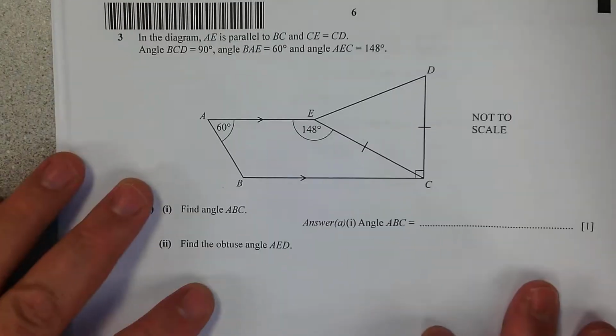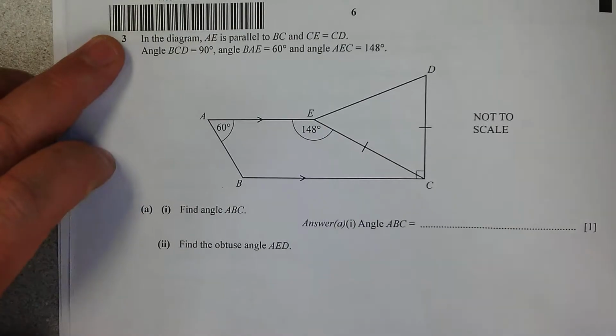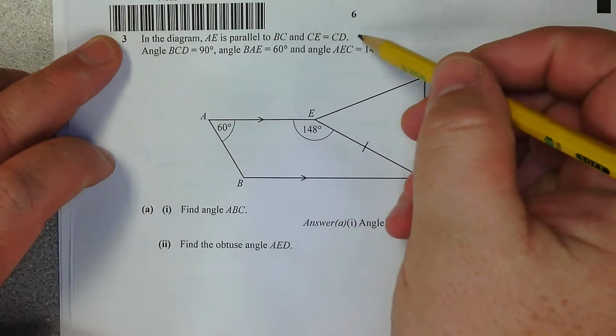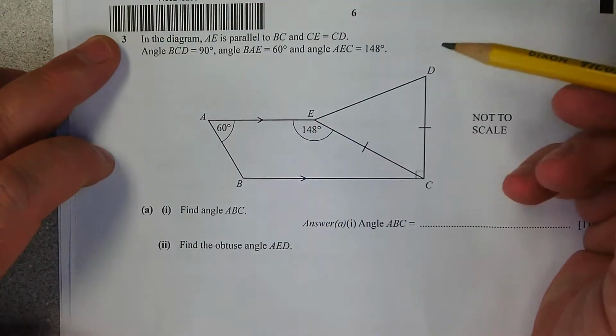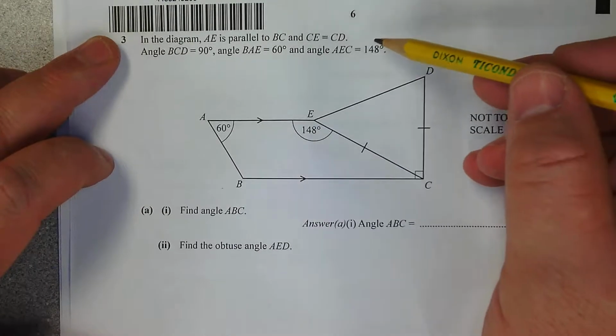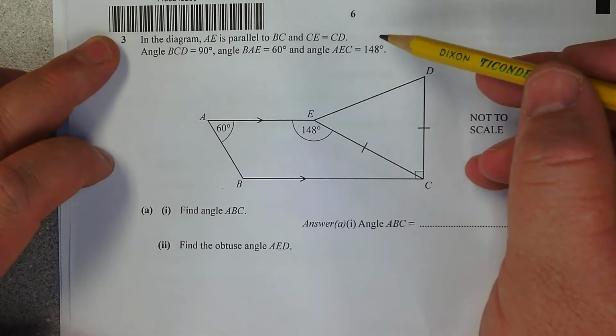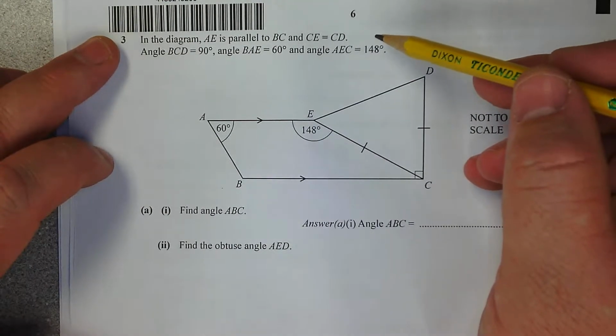Let's see here. It says in the diagram, AE is parallel to BC. Oh man, always make sure you read. The majority of mistakes occur because people don't read carefully. Same here for myself. When I mess up, it's usually because I don't read or I make some silly mistake. It's usually this; this is the biggest one right here.